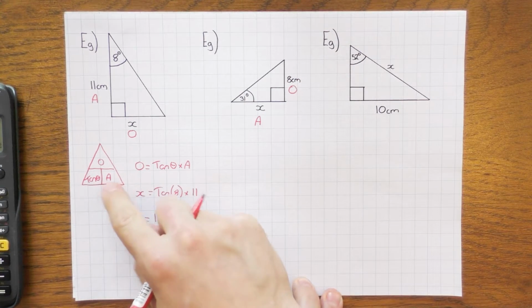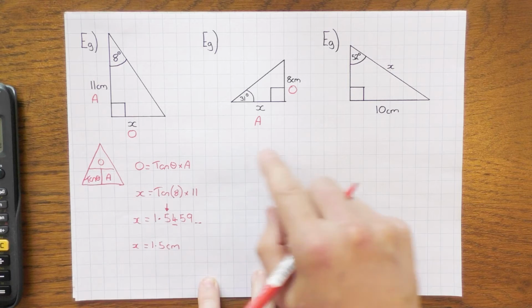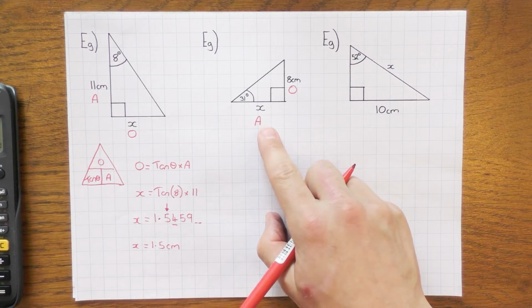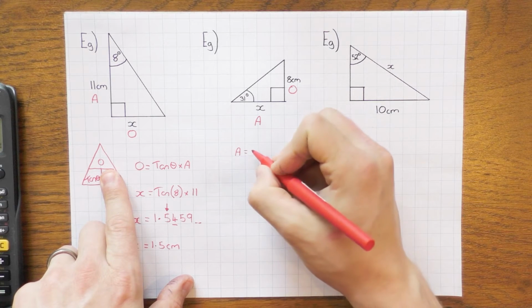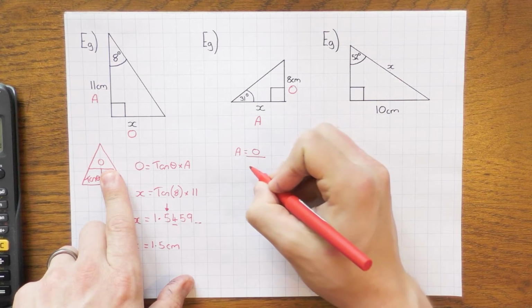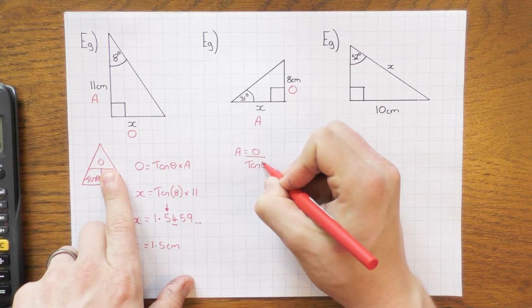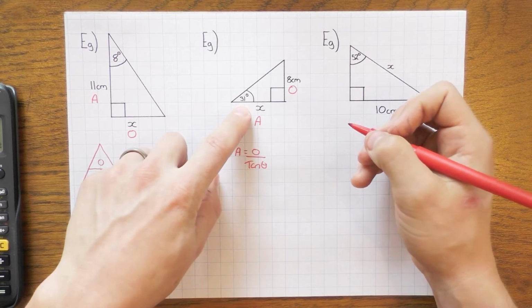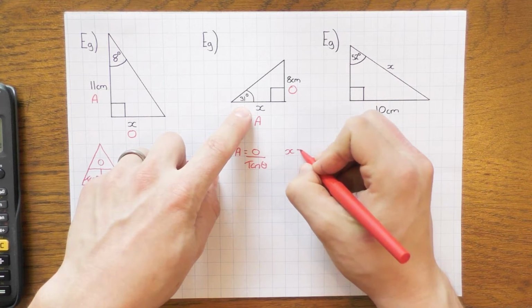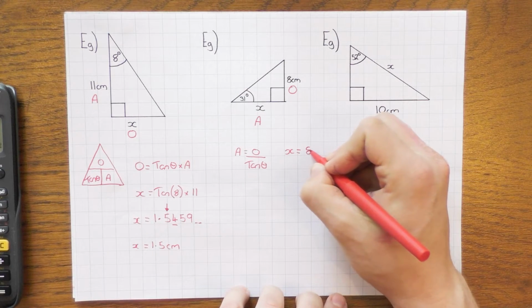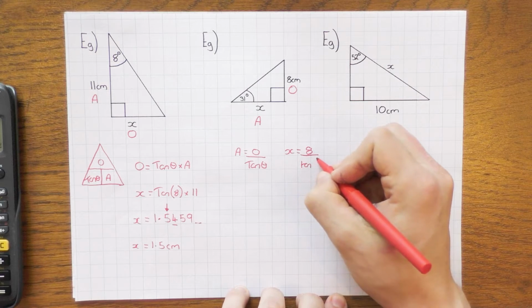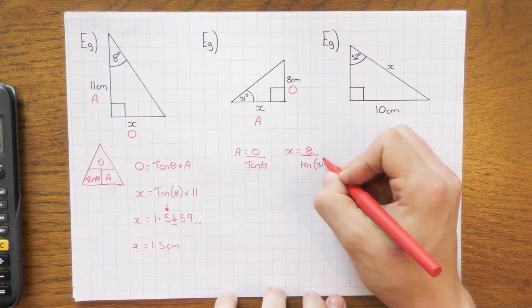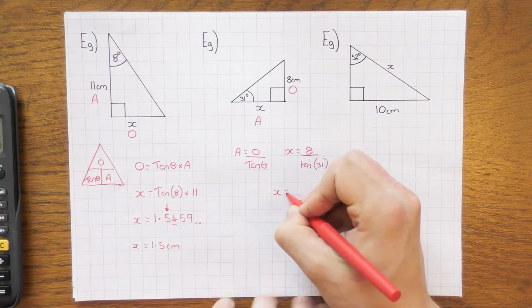So again, I'm going to be using this one here, the adjacent and the opposite. Slight difference though, this time I want the adjacent, so I'm going to cover that up. So the adjacent equals the opposite, this time divided by tan theta. So let's substitute in what we have. The adjacent is x, and that equals the opposite, which is 8, divided by tan, and the angle is 31. So let's type that in, see what we get.